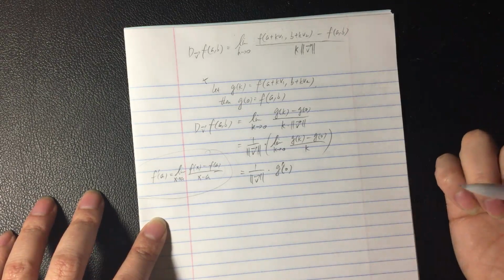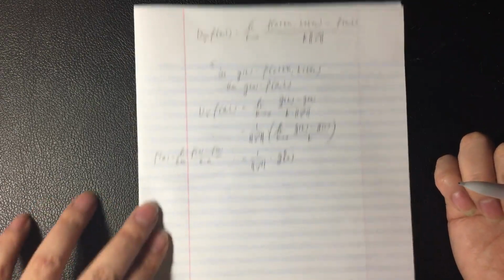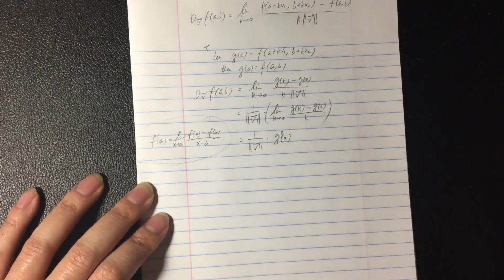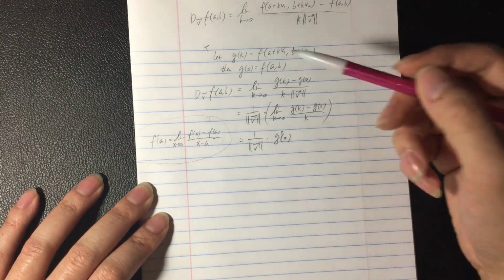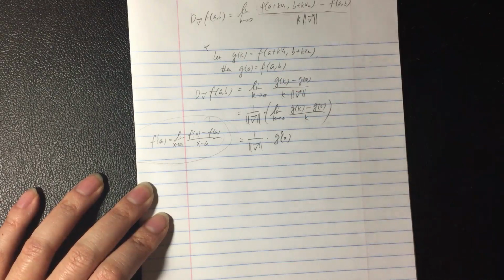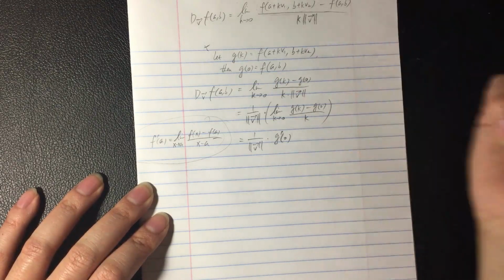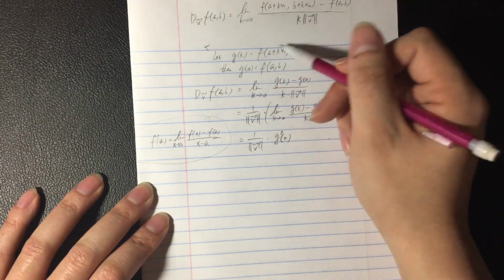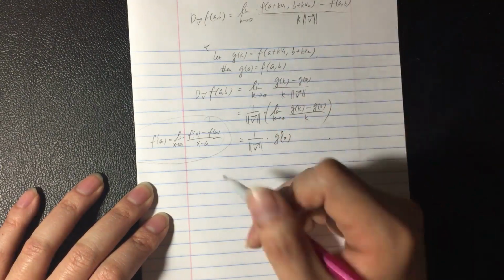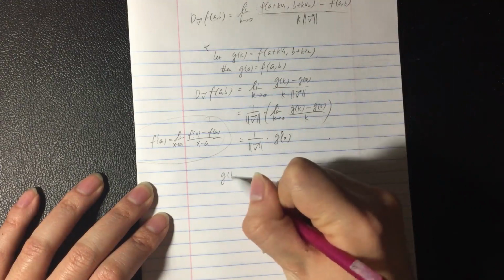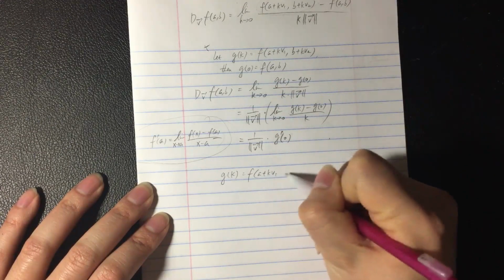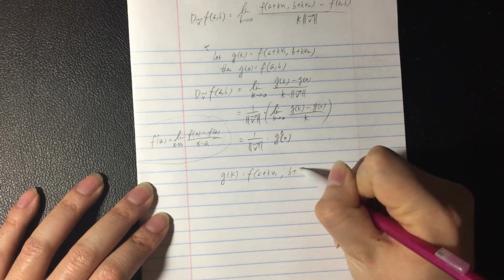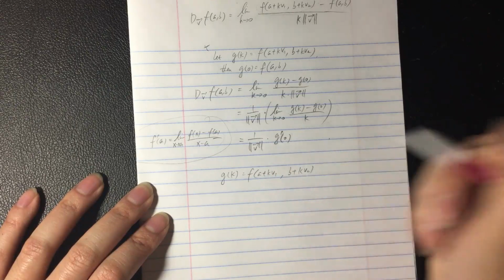But what's g prime of 0? Let's compute g prime of 0. First of all, let's compute g prime of k, then plug in 0 for k. We compute g prime of k using the chain rule. G of k equals f of a plus kv1, b plus kv2.